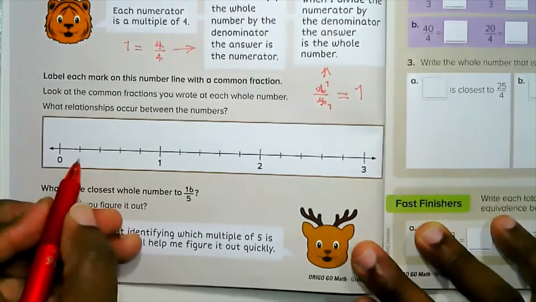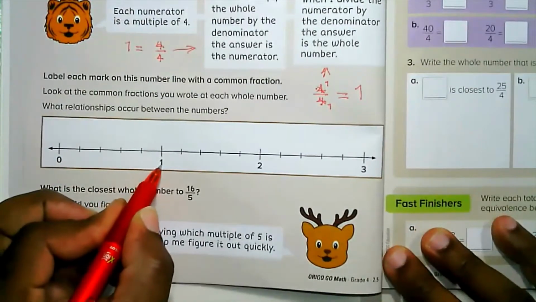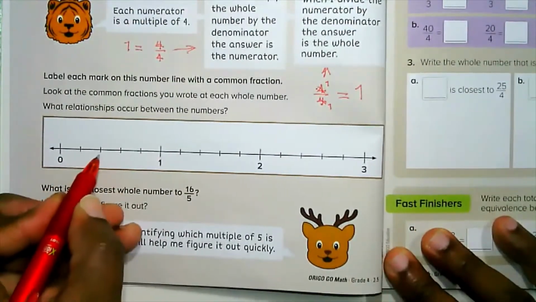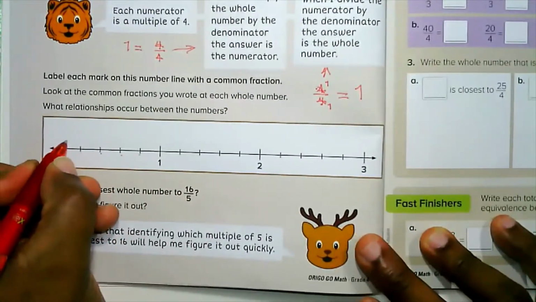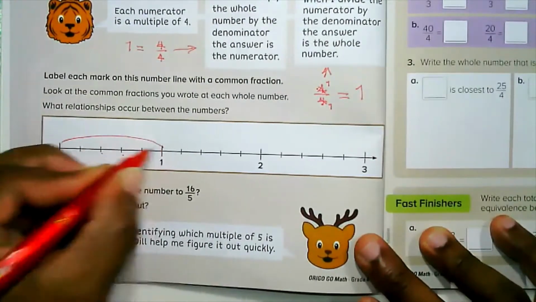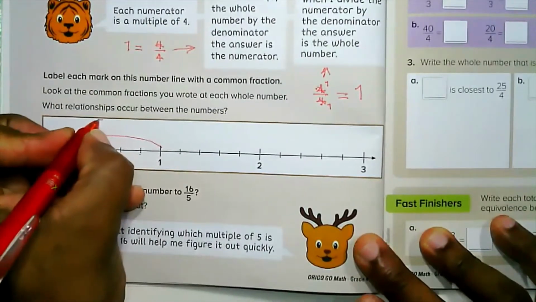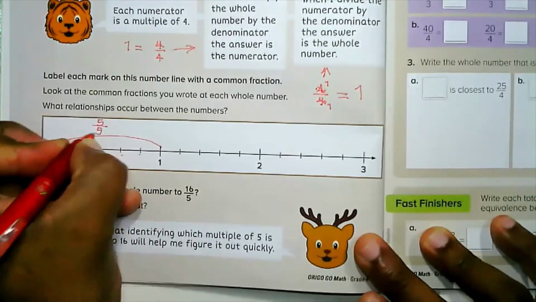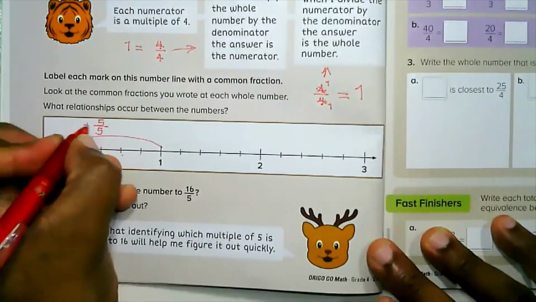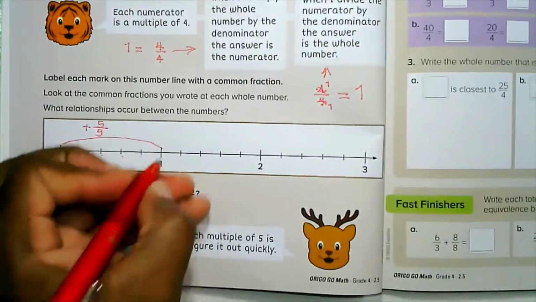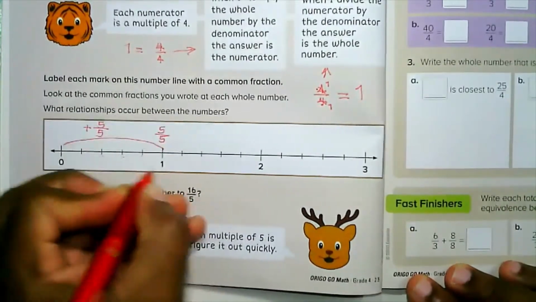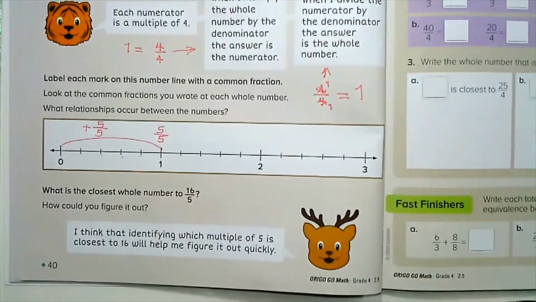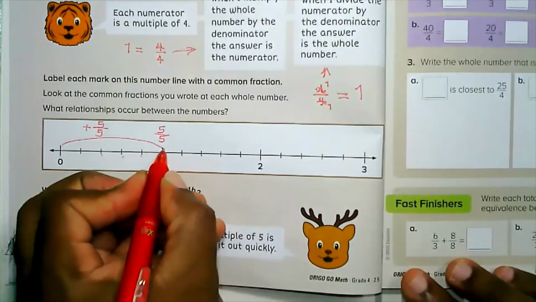We can say a whole is split into 1, 2, 3, 4, 5. So when we make a jump from 0 to 1, we will have 5/5 plus 5/5. So this will be 5/5, which is 1.